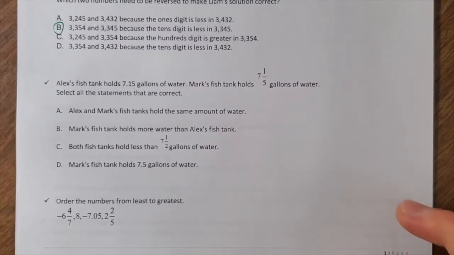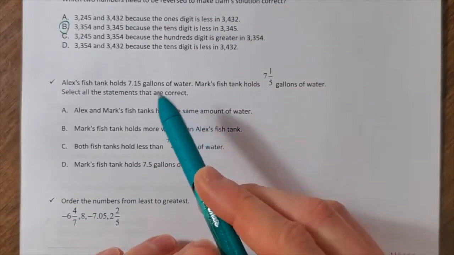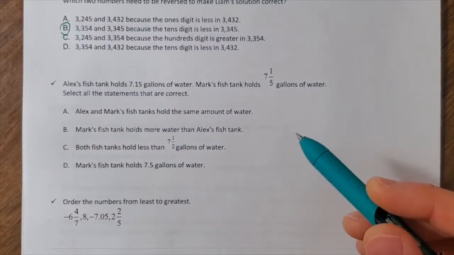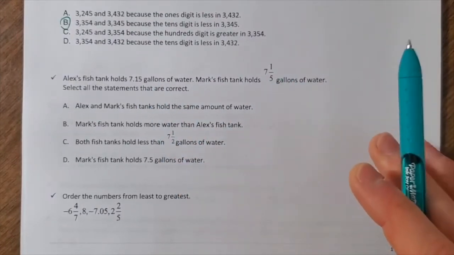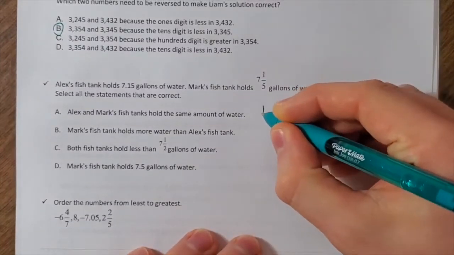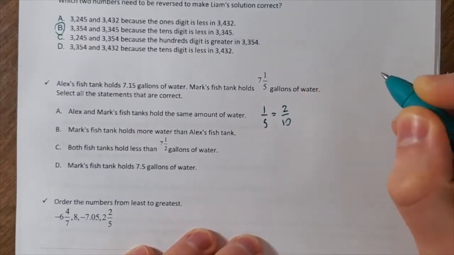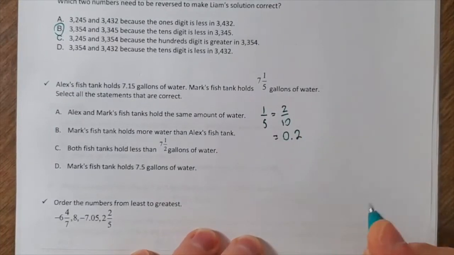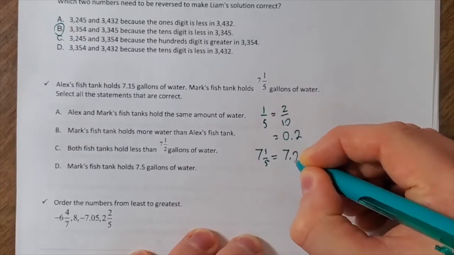All right, let's take a look at how I would go through and solve this problem. So we have 2 numbers here, 7.15 and 7 1/5. If we're going to want to compare these 2 numbers, we're going to need to either turn this into a fraction or this into a decimal. I'm going to go with the latter option here. I think that's a little bit easier. So we can say our 1/5 is equal to 2/10, which we know is equal to 0.2. So 7 1/5 we can say is equal to 7.2.